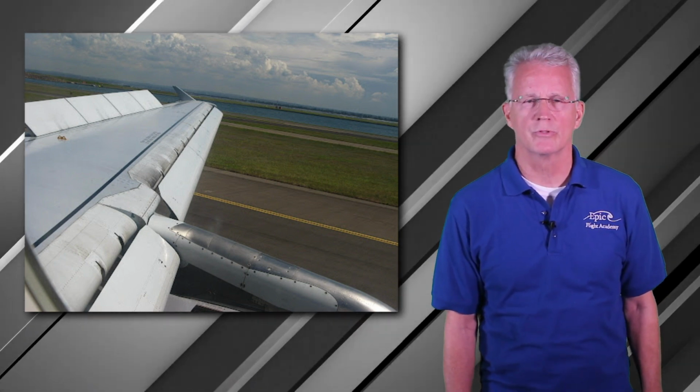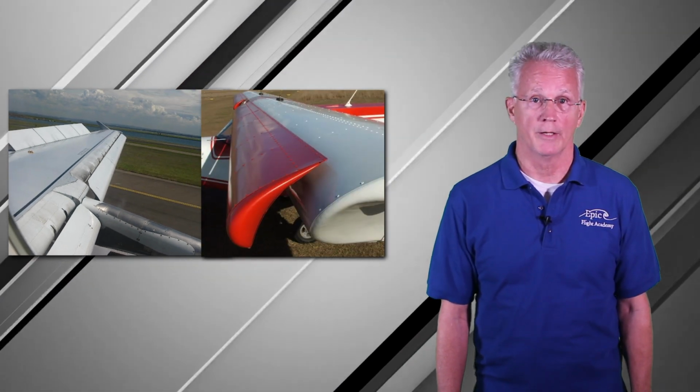Slats and slots are on the forward edge of the wing, and their purpose is to move the airflow and help it stay close to the wing's upper surface at higher angles of attack. This helps the aircraft fly at slower speed. Slats are retractable, as you can see here on your left. Slots are fixed, shown here on your right.